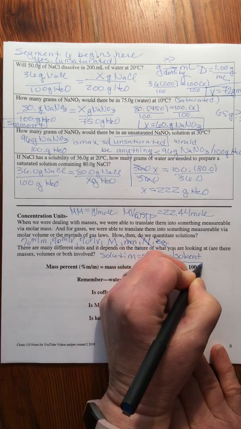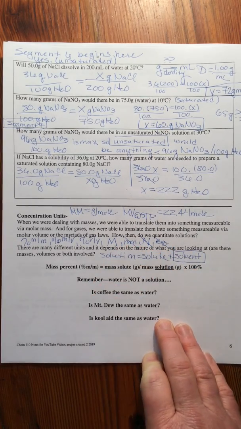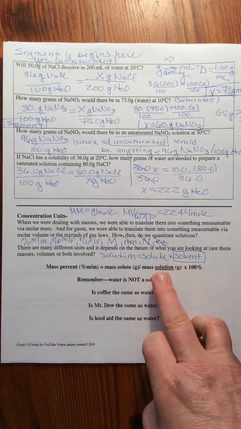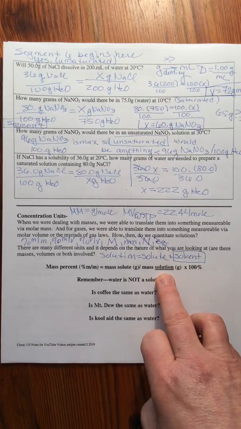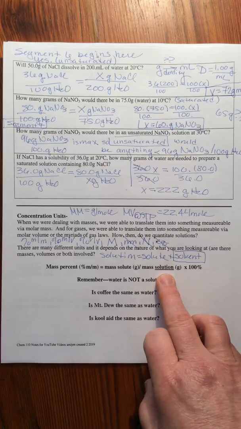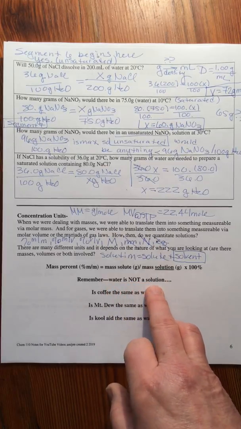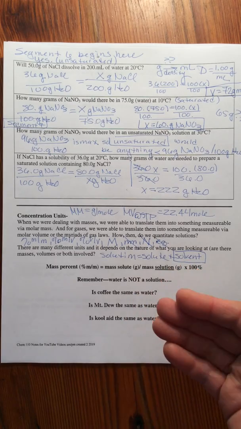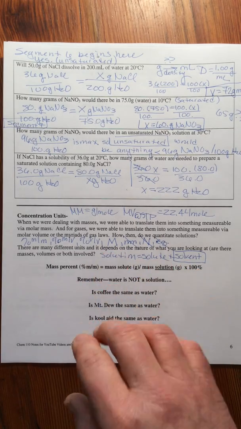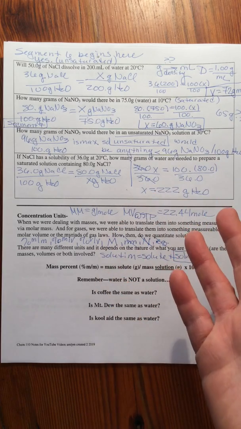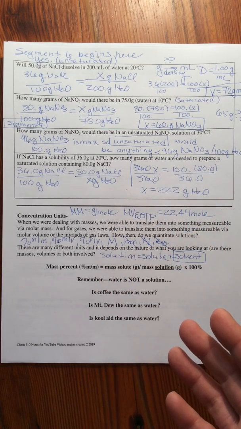Solvent is typically water. Solution is something different. Water is not a solution generally, unless you get into a discussion about tap water having ions. But go with my analogy here.